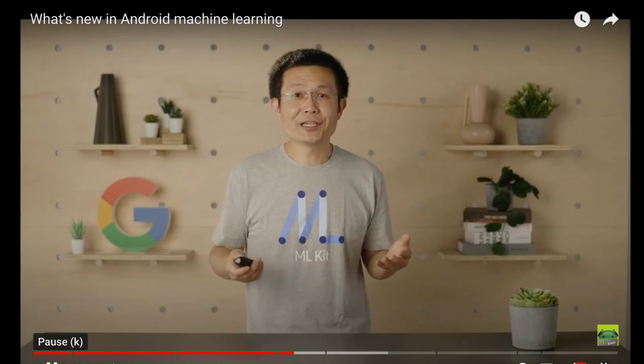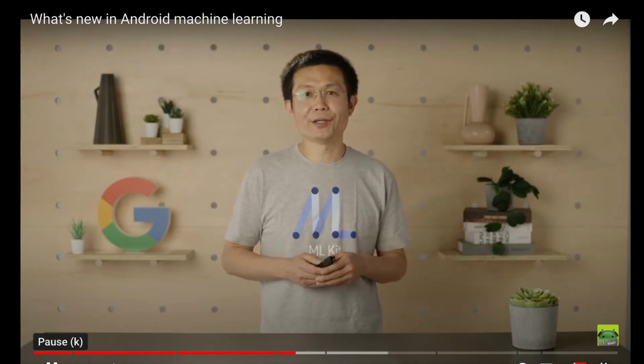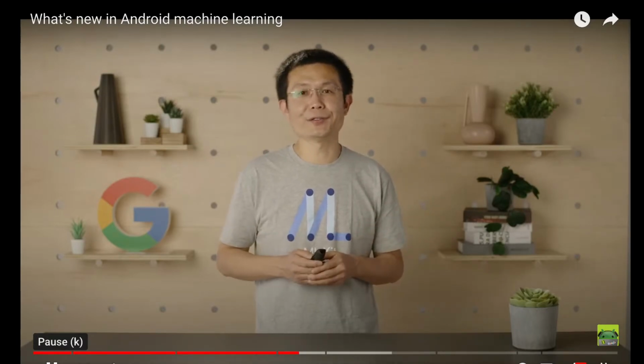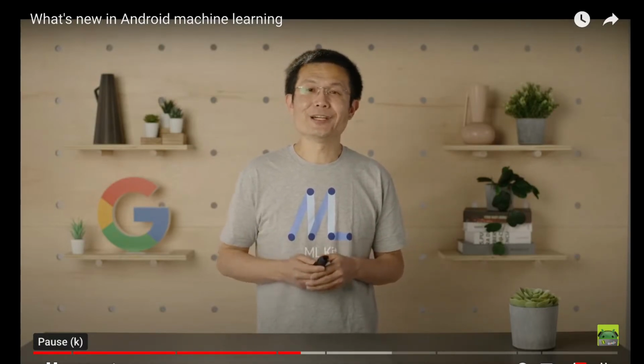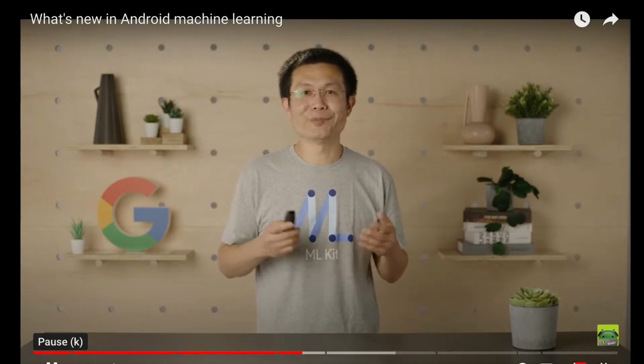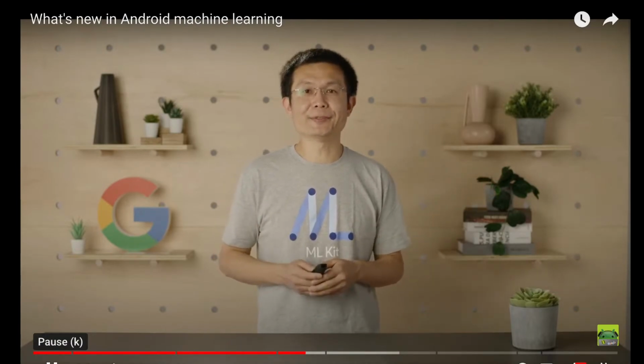Now, you may have a use case that is not yet supported by MLKit, or maybe you need more advanced control in deploying your own custom ML models. Last year, we announced a set of supporting components to make this easier. I want to hand it over to Ali to talk about the latest updates on those.